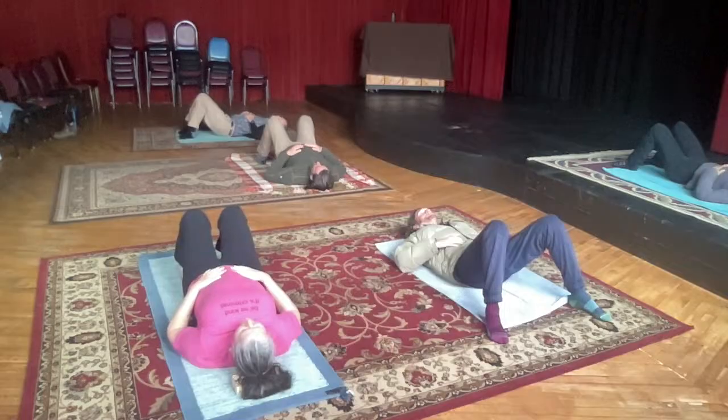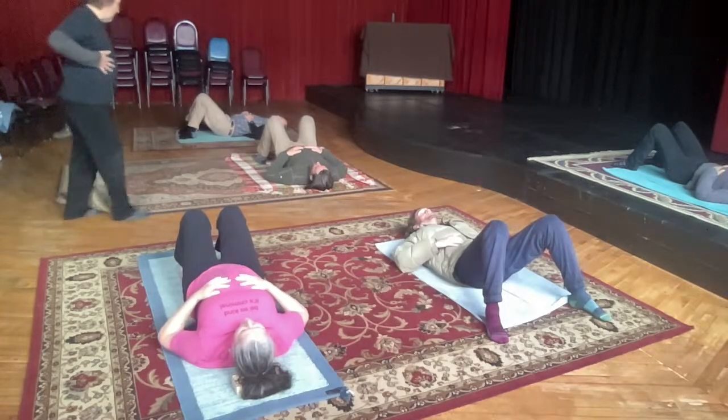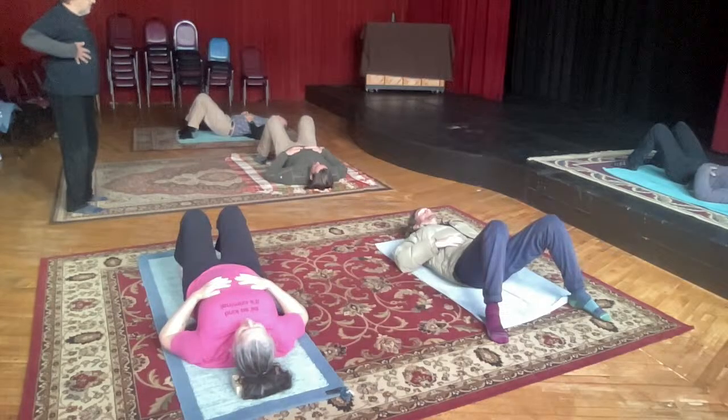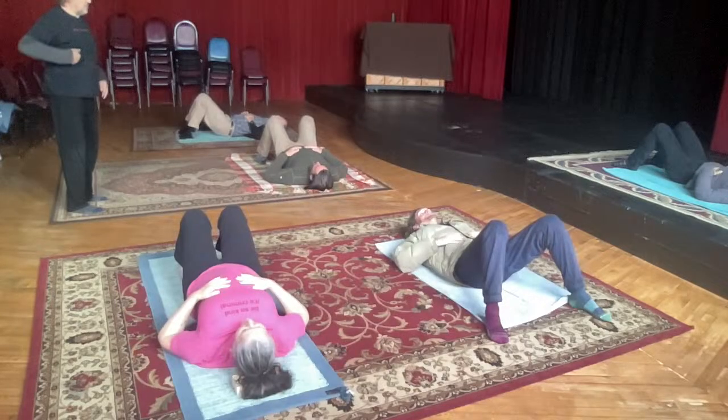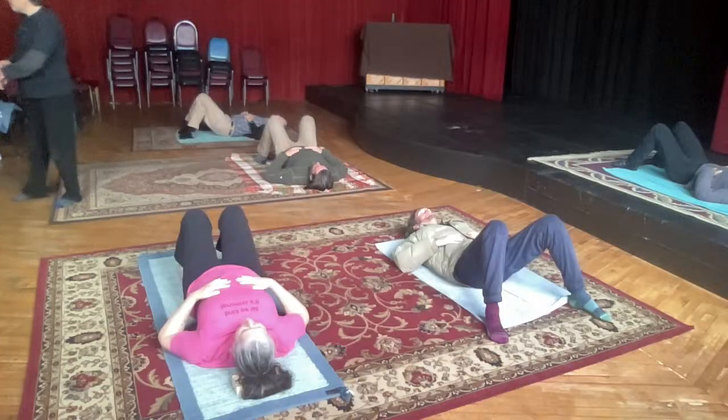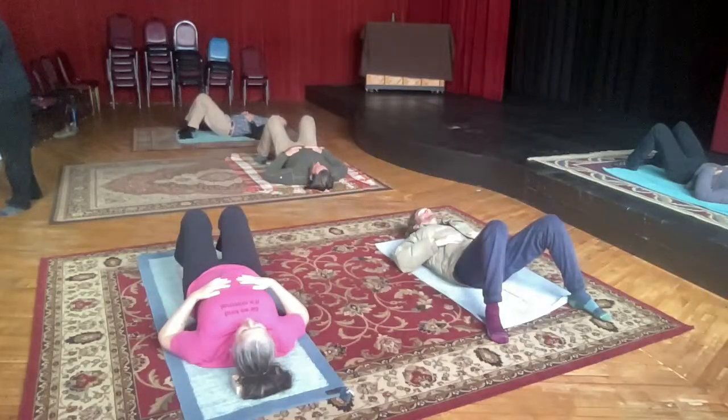And when you have your hands on your ribs, on the out breath, see if the hands on the ribs can just encourage the settling and widening of the rib cage across the floor.